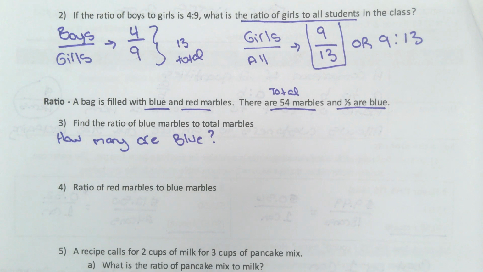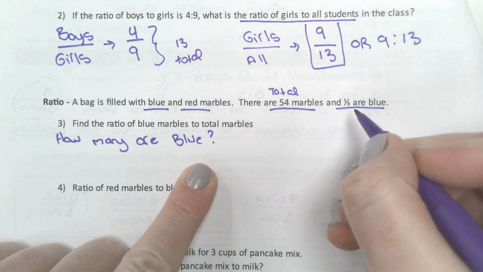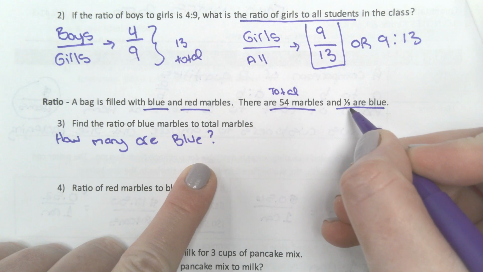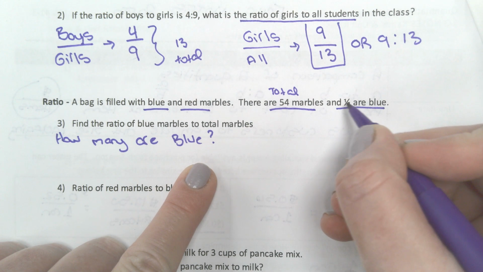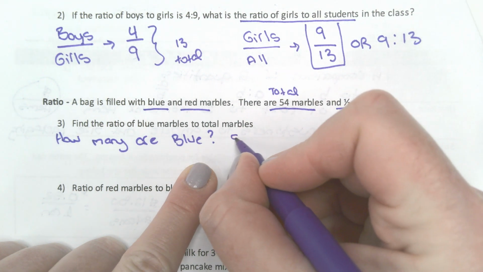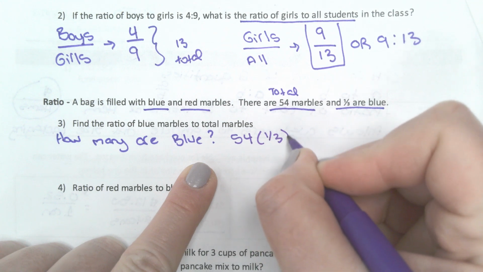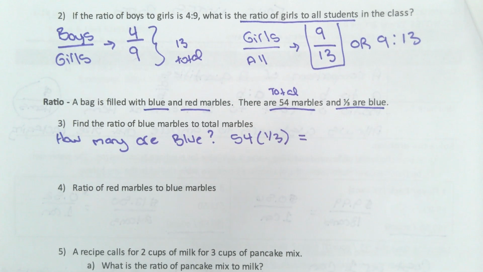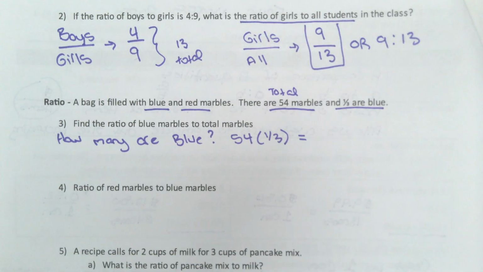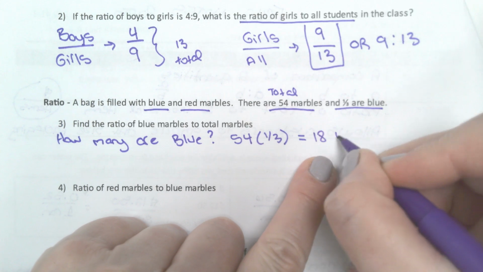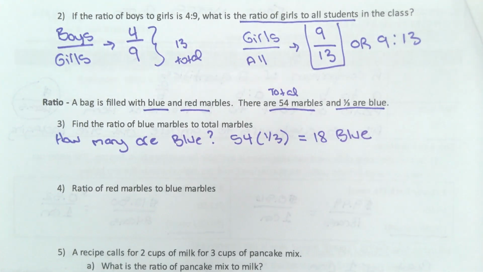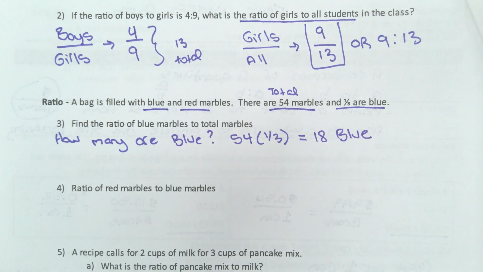Add, subtract, multiply, divide. Divide? Kind of. What do you want me to divide by? Okay. All right, so if of the 54, a third of them are blue, so if you multiply this, so if you take 54 times 1/3, what do you get? 18. So we know that 18 of them are actually blue.